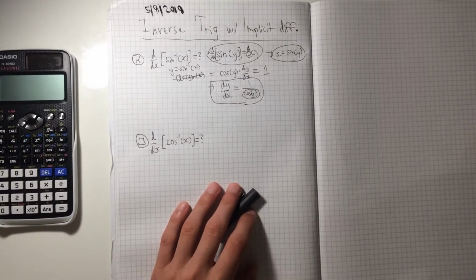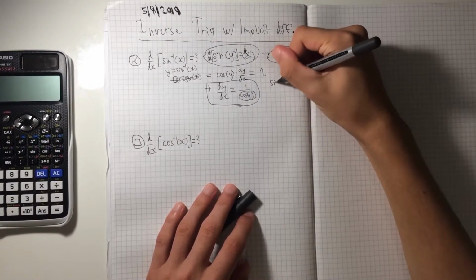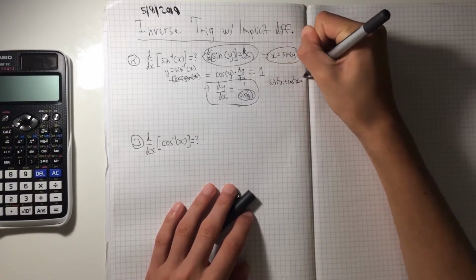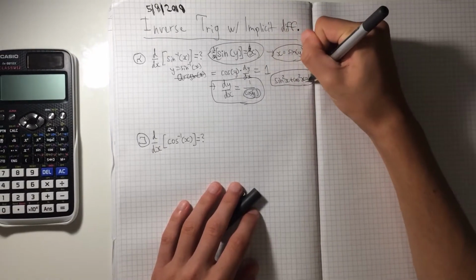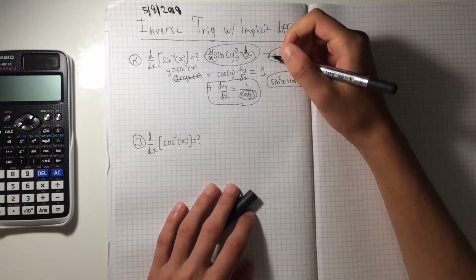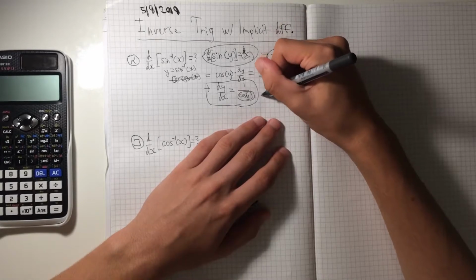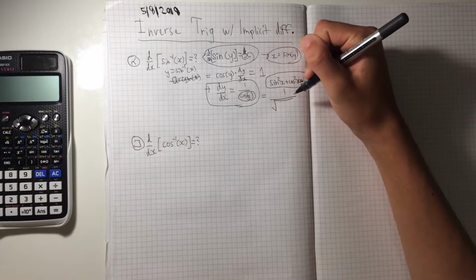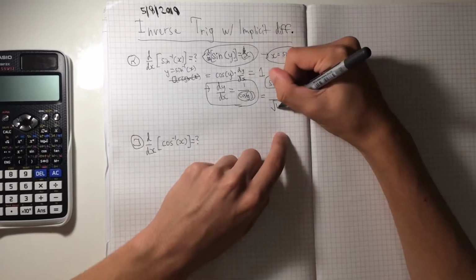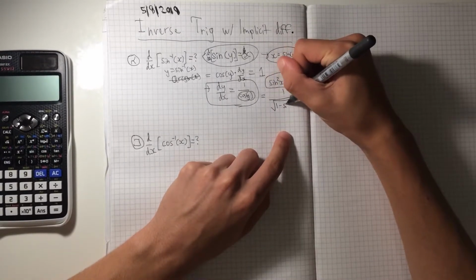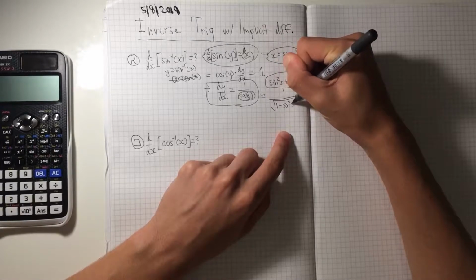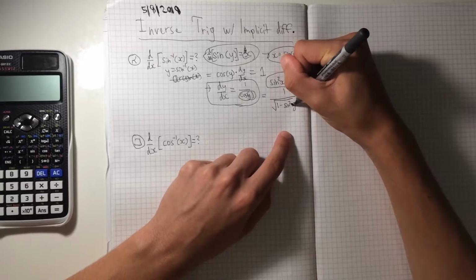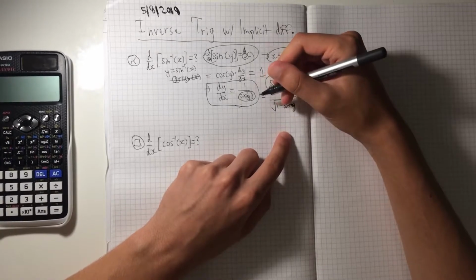And we have a trig identity: sine squared of x plus cosine squared of x equals 1 at all times. It's an identity, not an equation. So that means it's the same thing as 1 over the square root of 1 minus sine squared of y, because it's in terms of y.